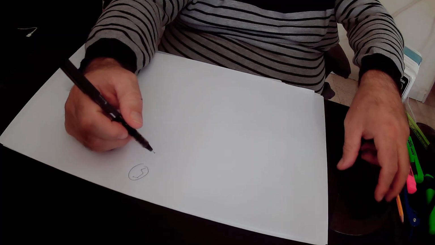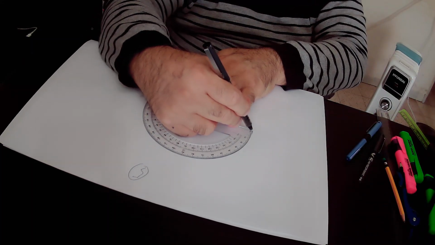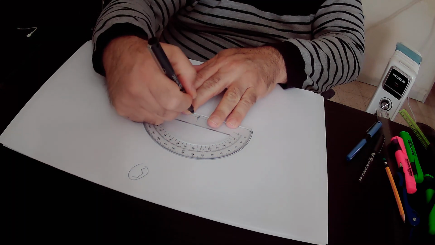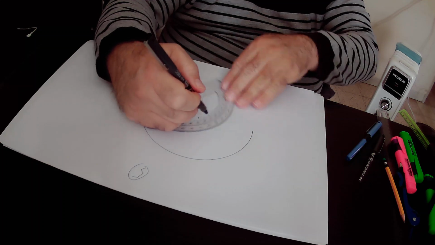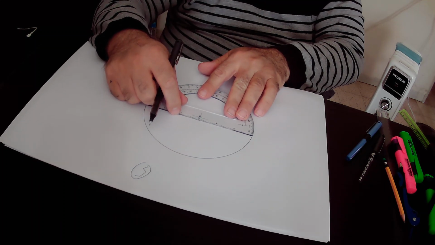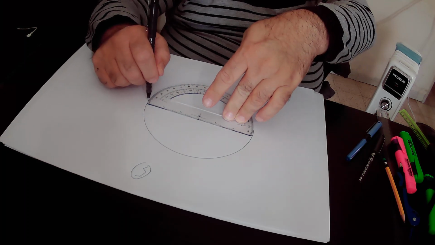So the circle that I will draw is our specific circle, not any circle. We will implement rule number 2 in our specific circle.